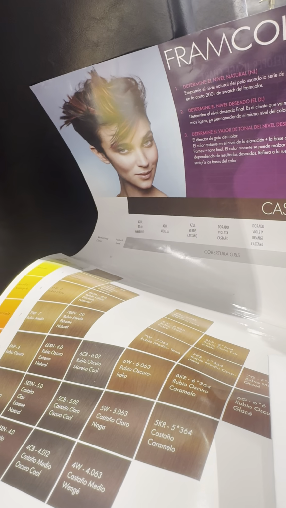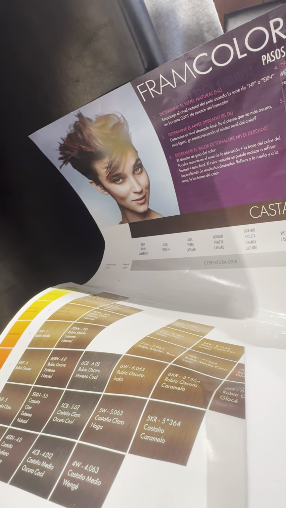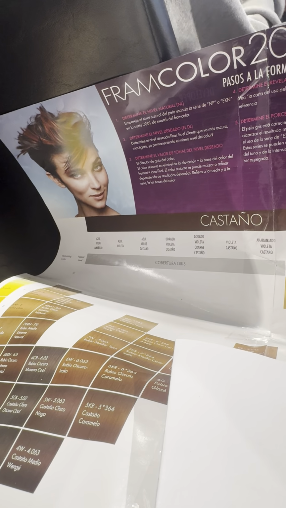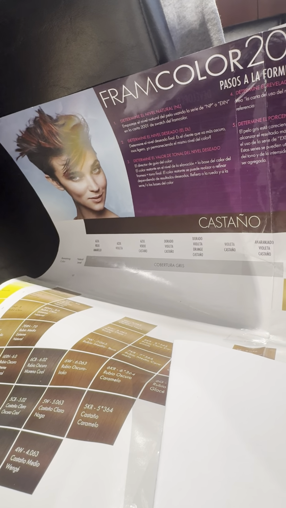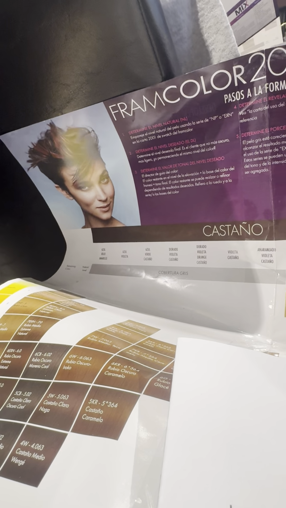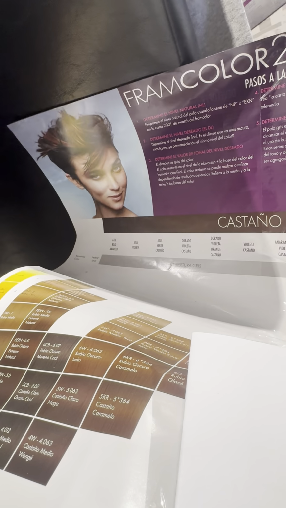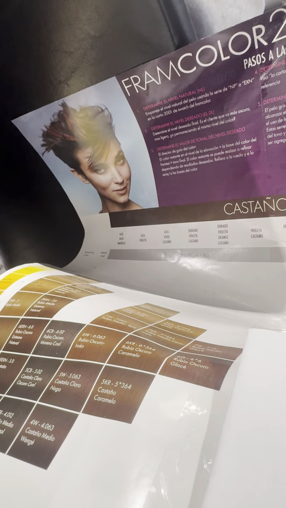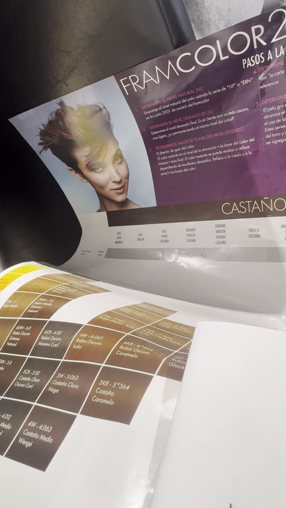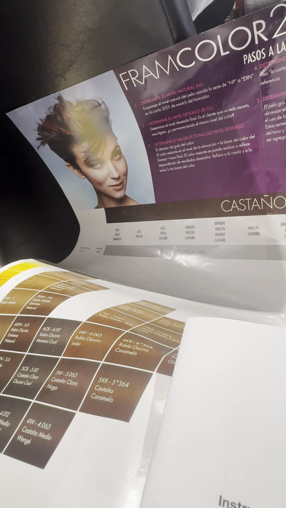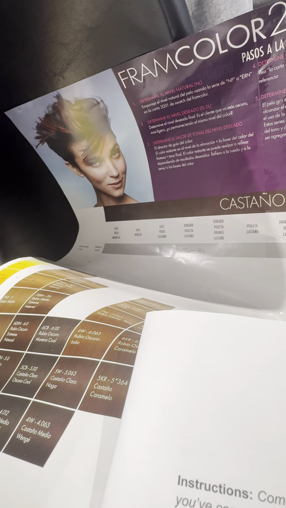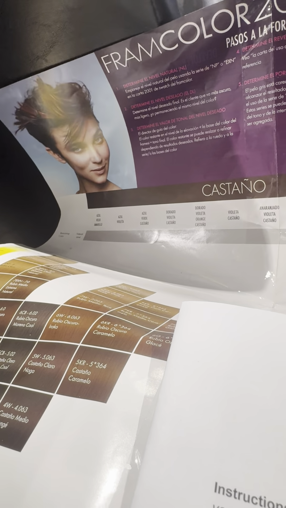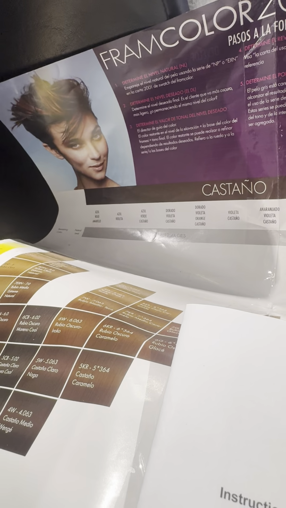So level 4 to a 5. If I want to choose level 5, what developer am I using? 25 volume, correct. Because that gets 50% of that head of hair that's still brown up to a level 5. If it's 50 and over and you're really looking for deposit only, you could use 20, but you're not going to get that other half to lift. And then you need to consider the fact that you're not getting remaining color if you're only using 20. We want that red to enhance our formula.